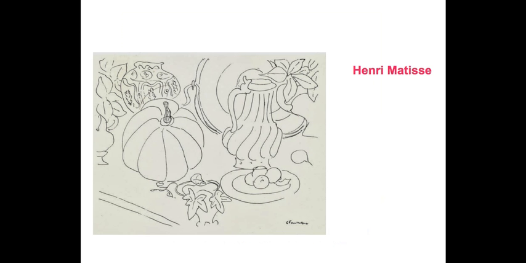Henri Matisse also had some contour line drawings. You can see that following the contours of the pumpkin, the flowers, and the vase, you can see the edges. They start to look three-dimensional even though they are only using line. So sometimes, taking a flat shape, you can actually use line to create a three-dimensional form. This shows how contour line drawings use outline and inner detail to give volume to an object.